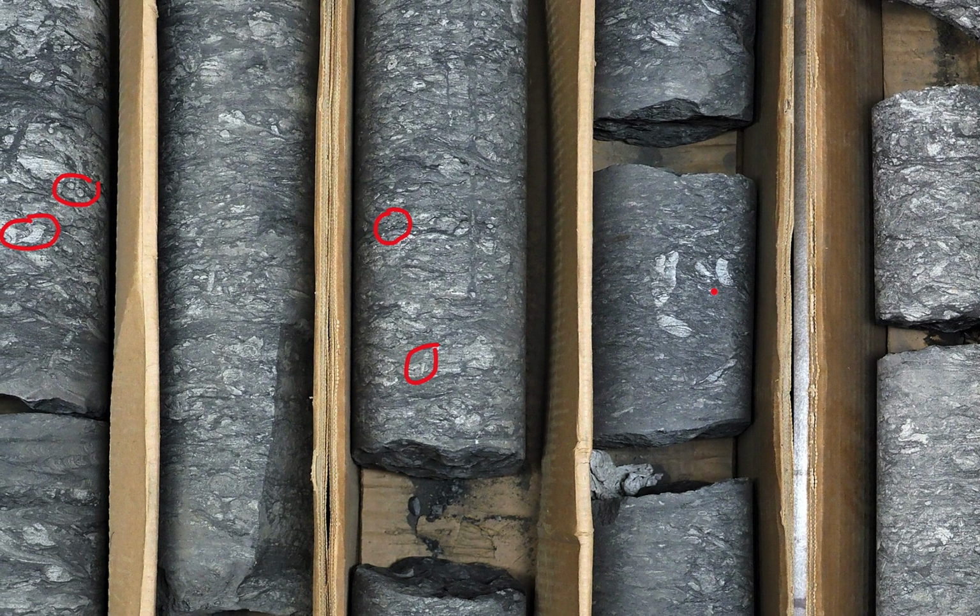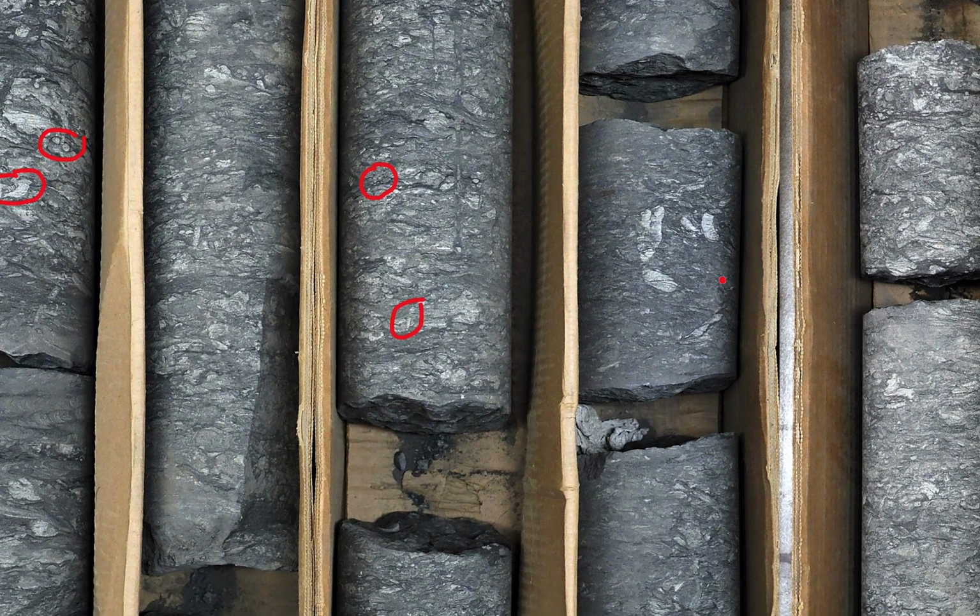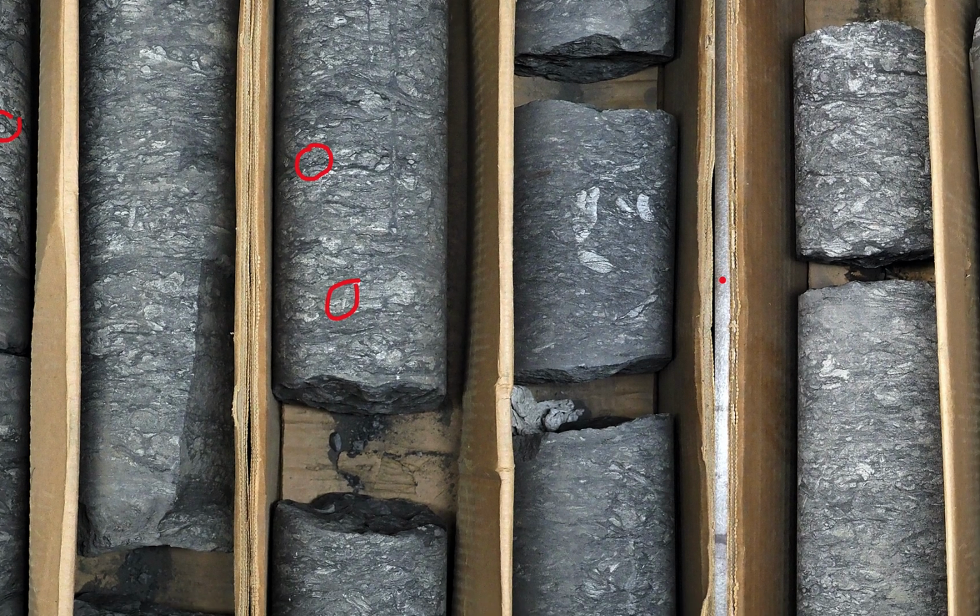Not entirely sure what these are. They're open and they're sand-filled, might be in part Thalassinoides, but they've got a very irregular form otherwise.